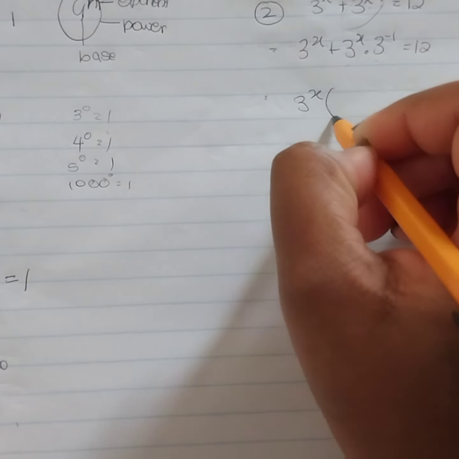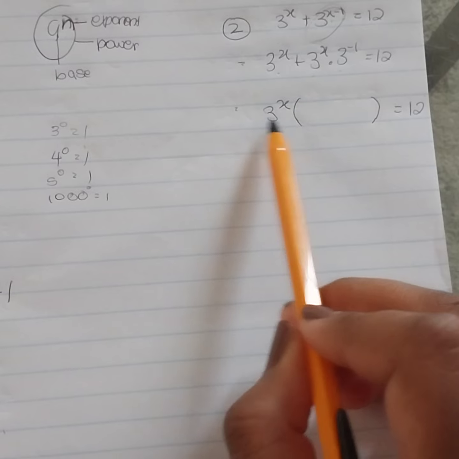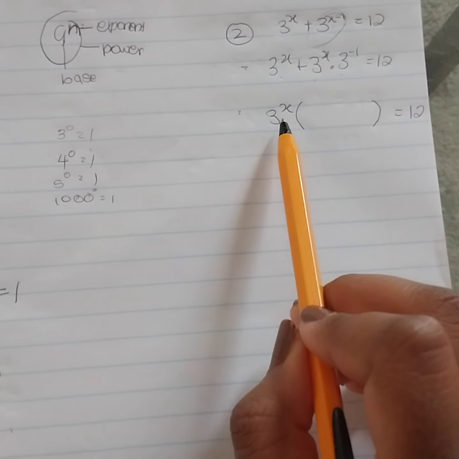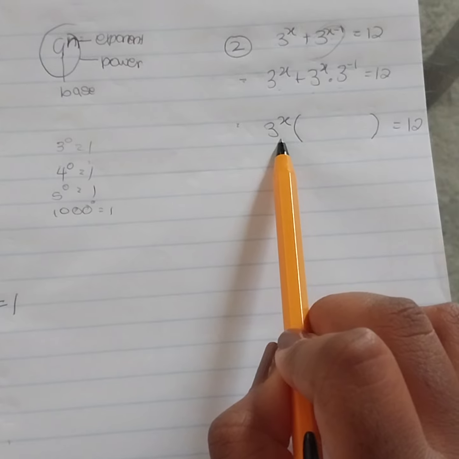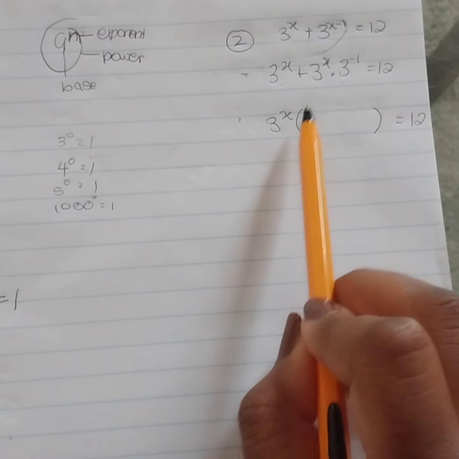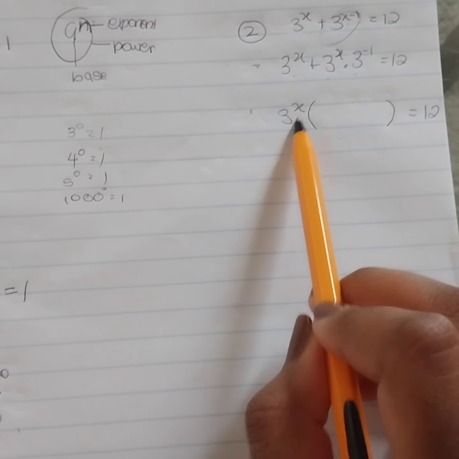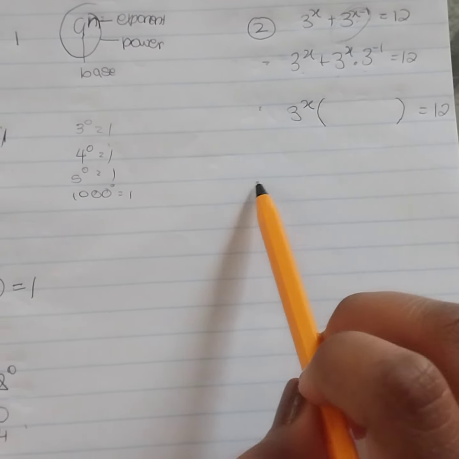Anything that is outside a bracket like this, when it comes to factorization, when a letter or any variable or anything that you find common, like your common factor, is outside a bracket like this, it is always your denominator. So I'm going to show you.